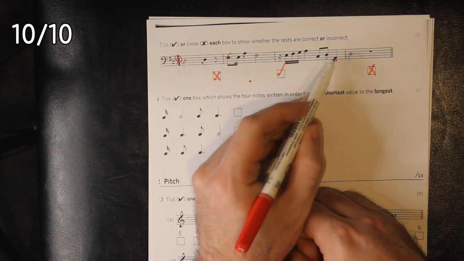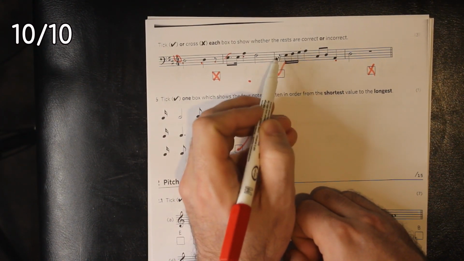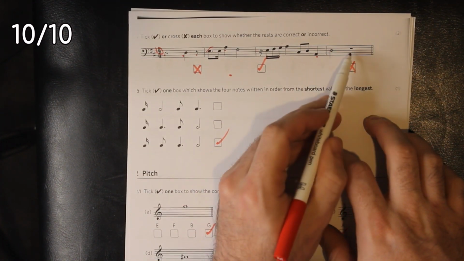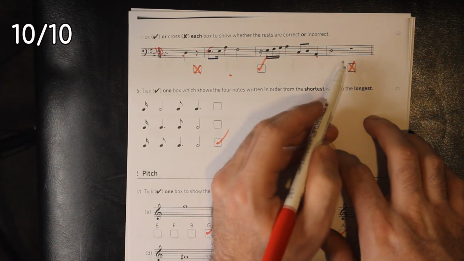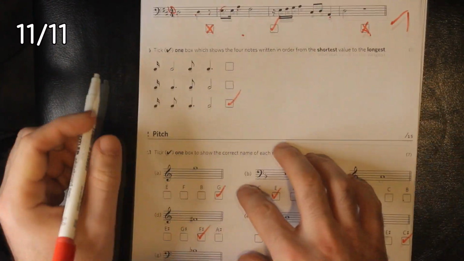So in this one, there's 1 beat, there's 2, there's 3. These 3 quarters, we need another quarter. Look, there's a quarter rest, that's fine. Here is a 2 beat note. That is a 4 beat rest, not a 2 beat rest, easily confused. And so I've written the X, which means I've got that correct.